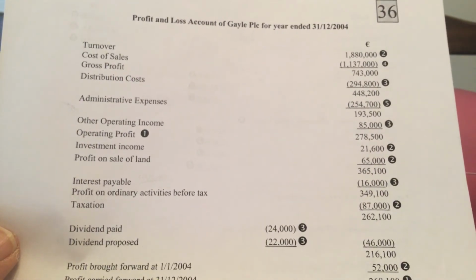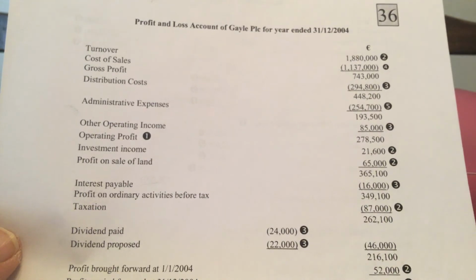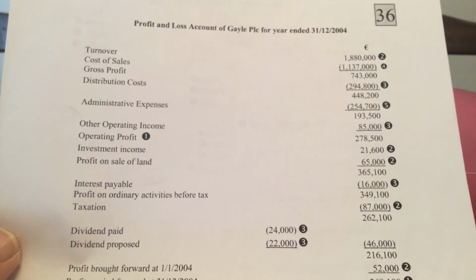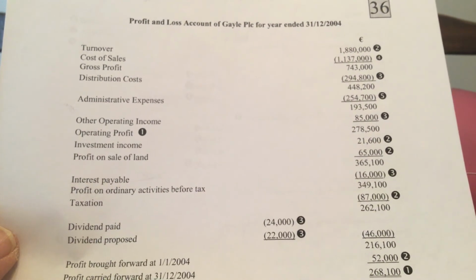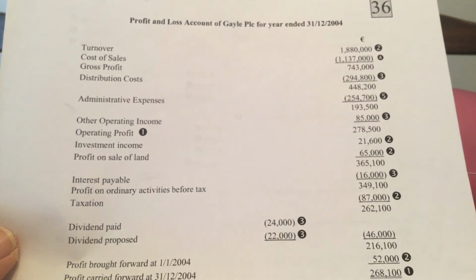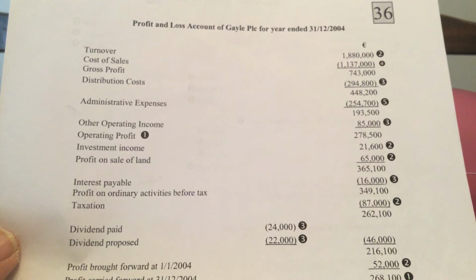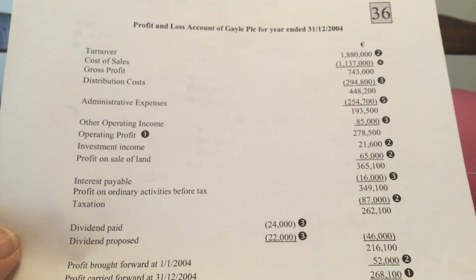And that gives us profit on ordinary activities before tax of 349,100. Taxation is the 87,000. You'll see that on the debit side of the adjusted trial balance. And that gives us net profit after tax of 262,100. Now, minus dividends paid and minus dividends proposed. Dividends paid is the 24,000 in the original trial balance, and dividends proposed are the 9,000 plus the 13,000 that we have on the debit side of the adjusted trial balance.